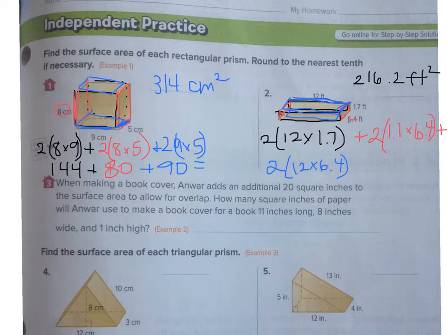And so for this, what I like to do is draw a visual. So I'm going to draw my 8 by 11 and then 1 inch high. So here is my drawing, dotted. And so here we have the 11, 8, and then 1 inch.